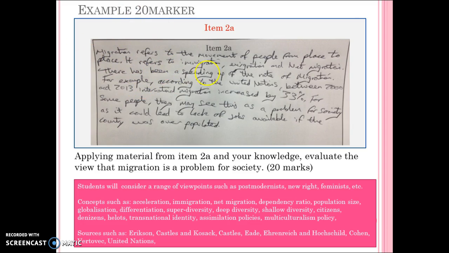Now, not all people will agree with this idea of migration as a problem in society. Some people might criticise that, and they could be your postmodernists, because they like this idea of diversity and globalization, that the world is becoming a little bit more interconnected and a smaller place.